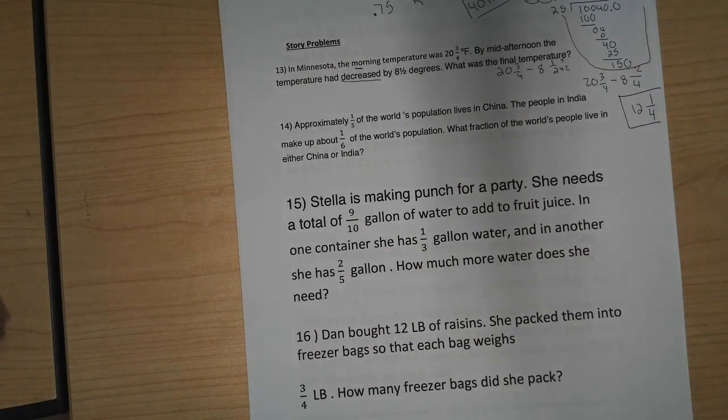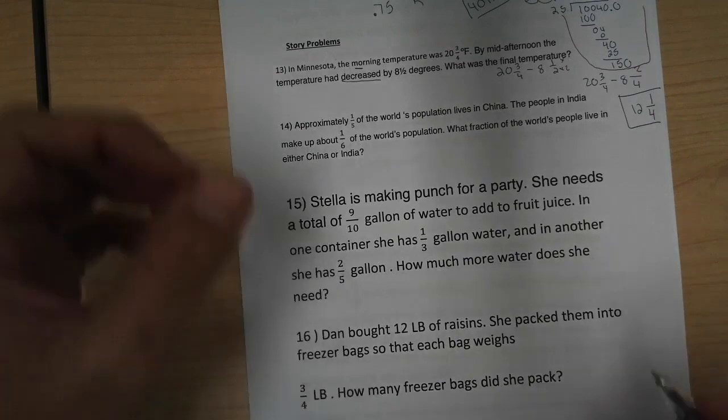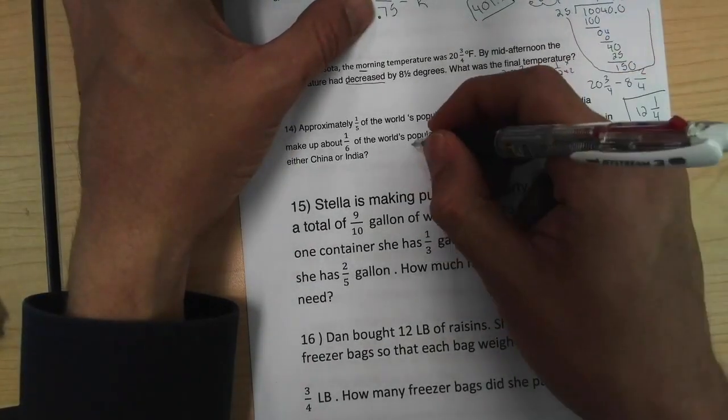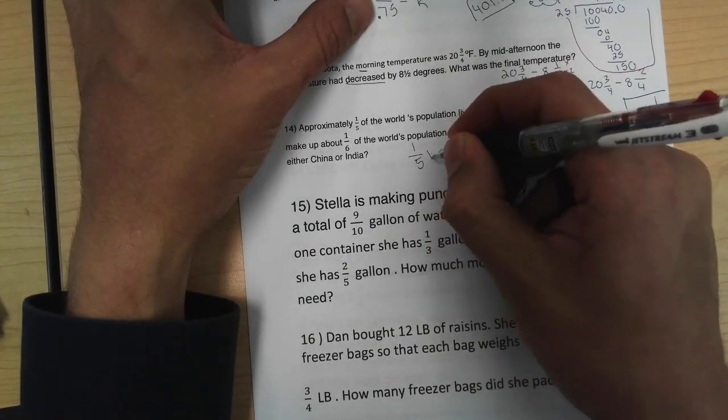Approximately 1/5 of the world's population lives in China. The people in India make up 1/6 of the world's population. What fraction of the world's people live in either India or China? All right, so we've got to do a combination problem here. So we're going to do 1/5 plus 1/6.